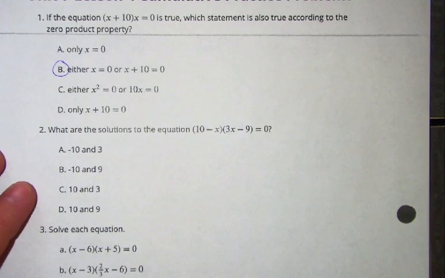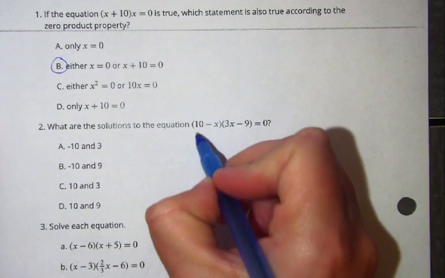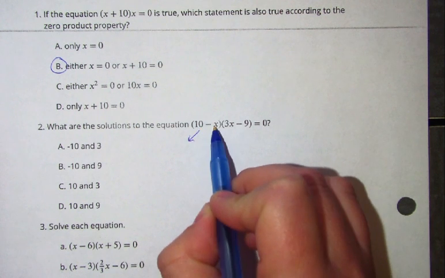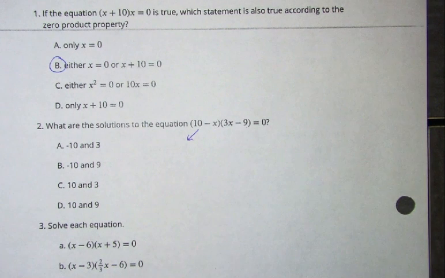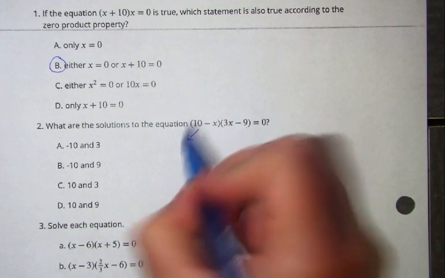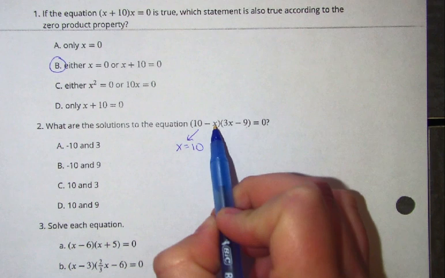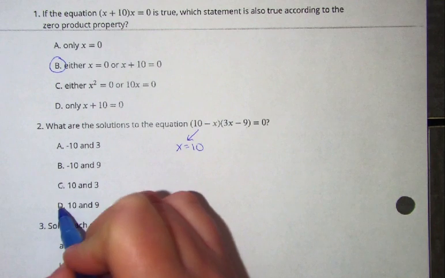Number 2 says, what are the solutions to this equation right here? Well, if it equals 0, that means either this has to be 0 or this has to be 0, because they're multiplying together. So one of them has to be 0 for it to equal 0. To make this first factor equal 0, x would have to be 10, because 10 minus 10 would be 0. So I already know it's either C or D.